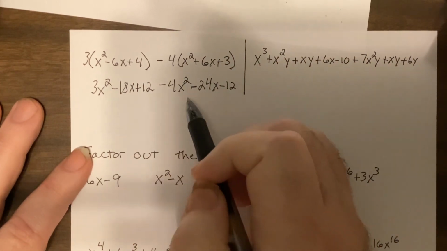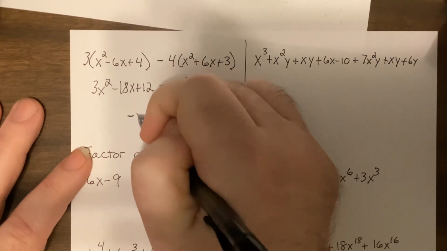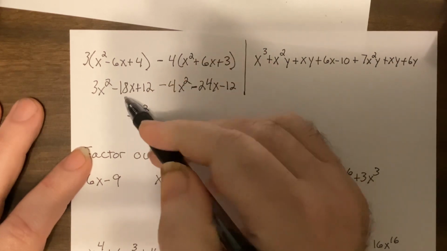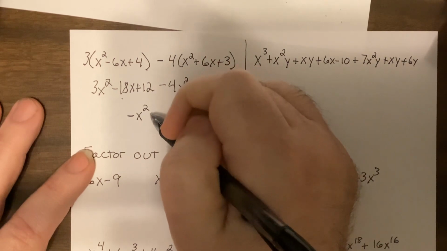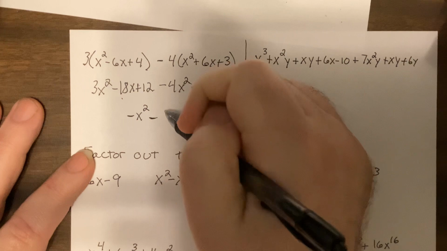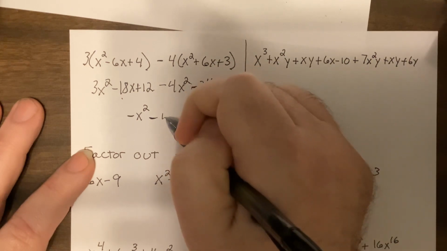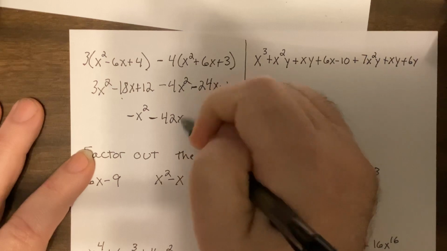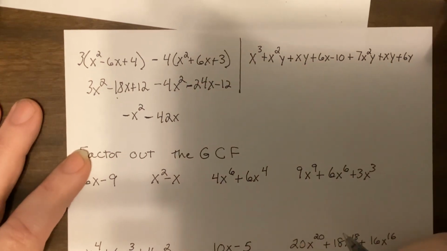So the x squares go together. 3x squared minus 4x squared is minus x squared. Minus 18x minus 24x is minus 42x, right? And 12 minus 12 is 0, so that's what we got.